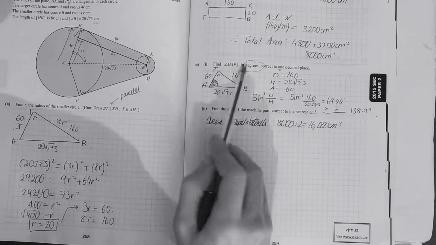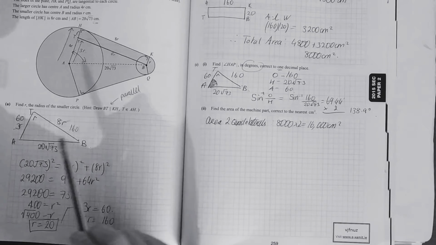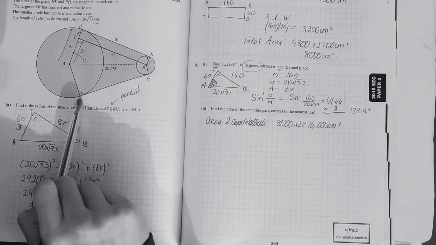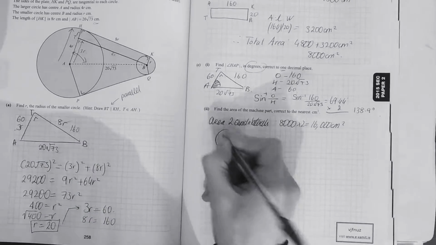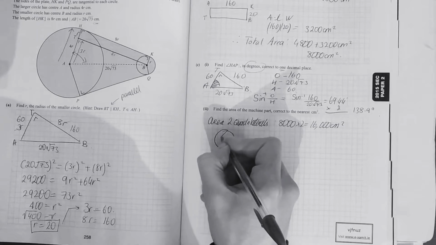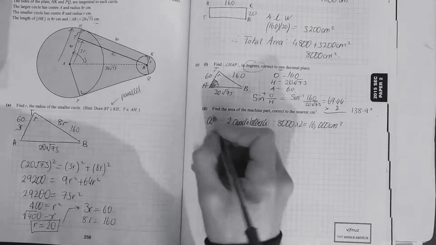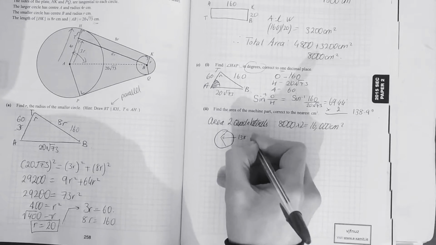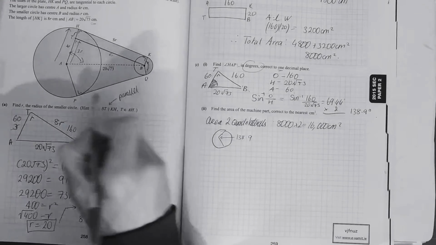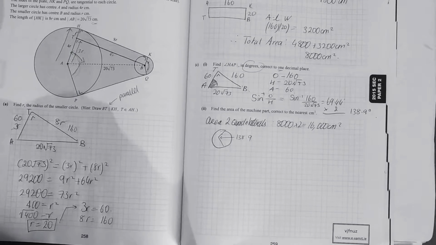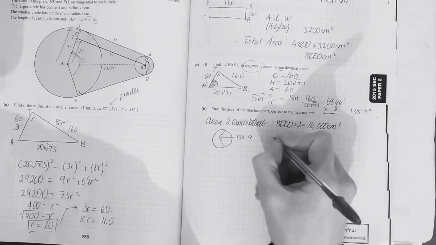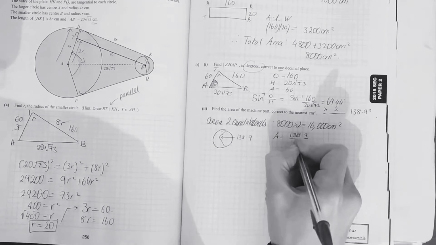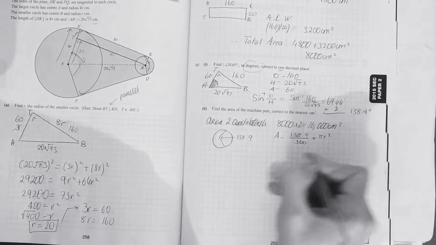Keep in mind, why would they have wanted you to do this? If in doubt, use your previous answer. We've got HAP to be 138.9. If you look at your small circle, you've also got the same angle, 138.9 in here. This isn't a full circle, so put the fraction of the circle at the start, by pi r squared.